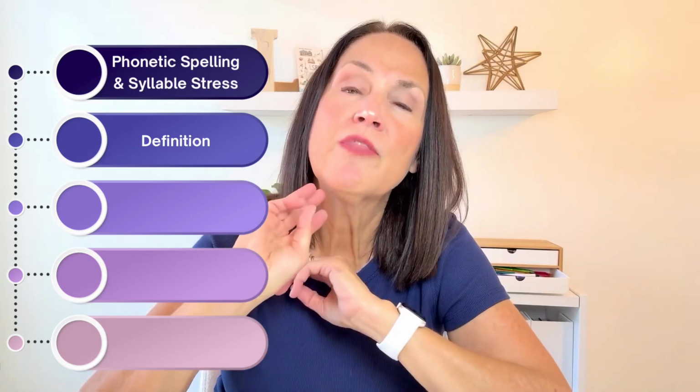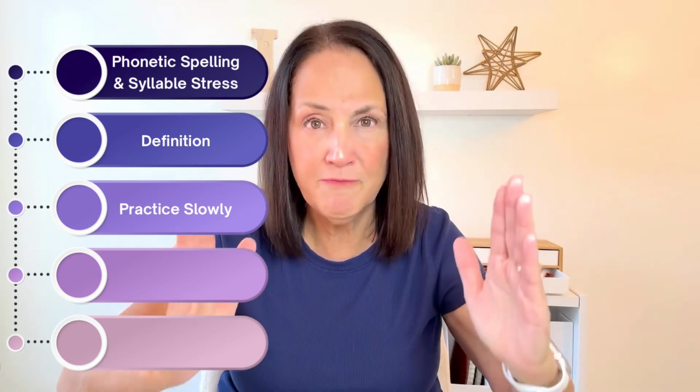Okay, so the third thing we're going to do is we're going to practice the word slowly, focusing first on the MN combination and then the full word.